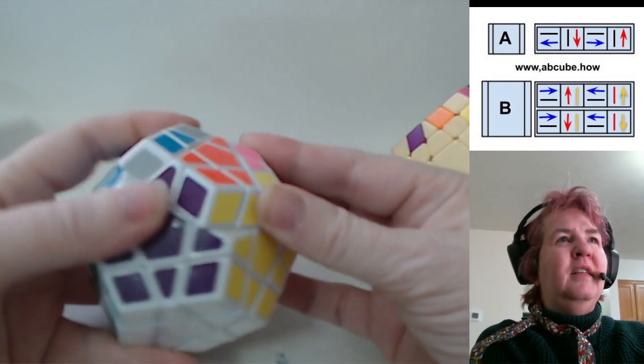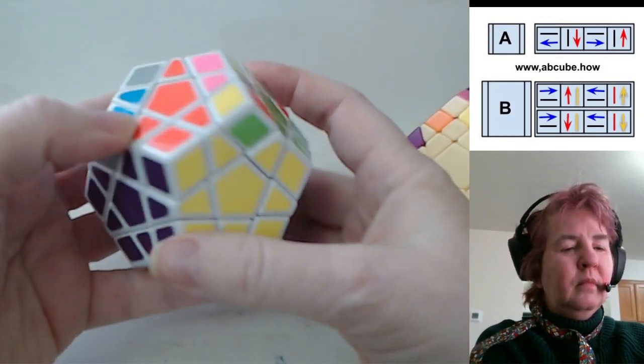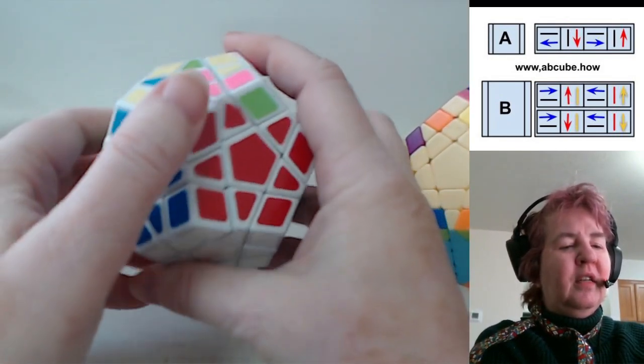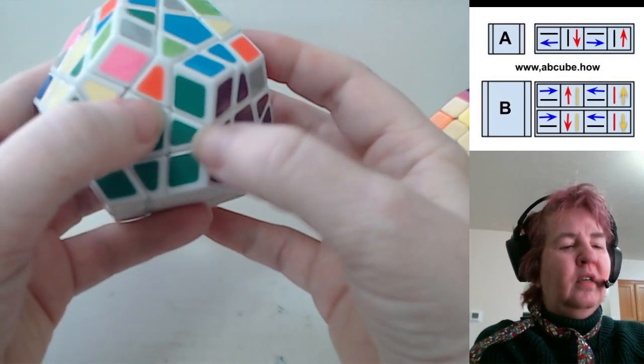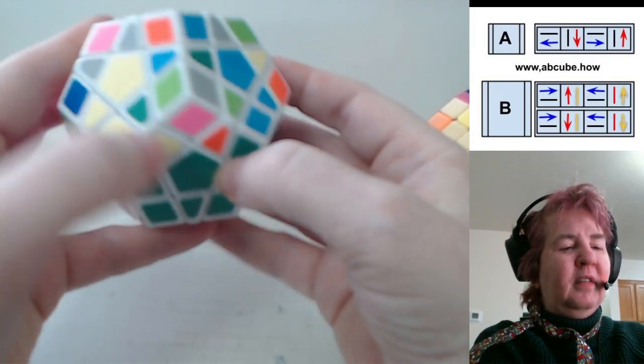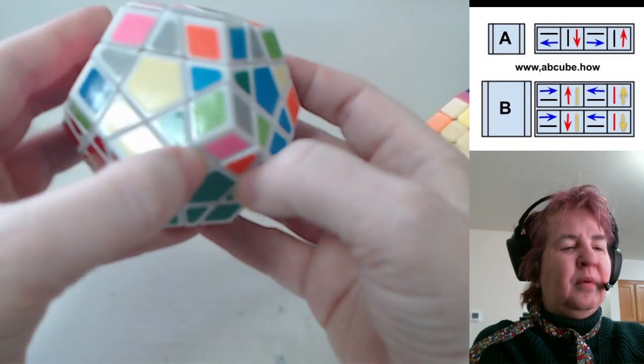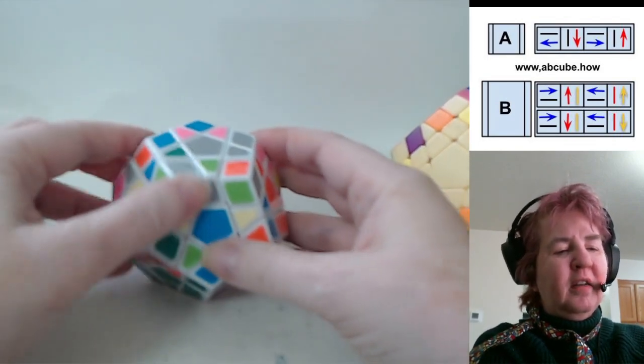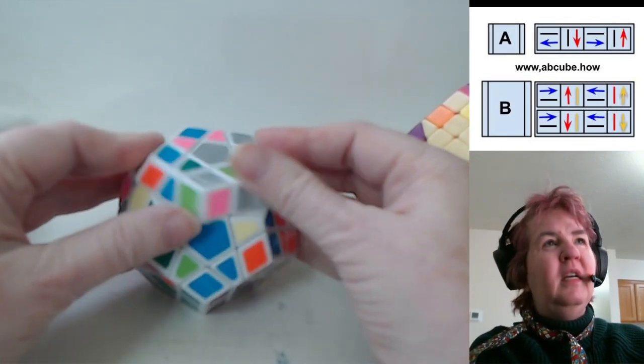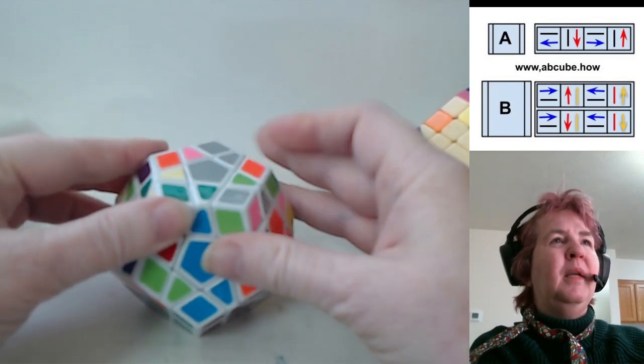And then set. So this corner's done, this corner's done, this corner's done. This corner has one that needs to be flipped. And then we're looking for another green. So first of all, let's put a gray piece into here to move it to the top, and then place it.